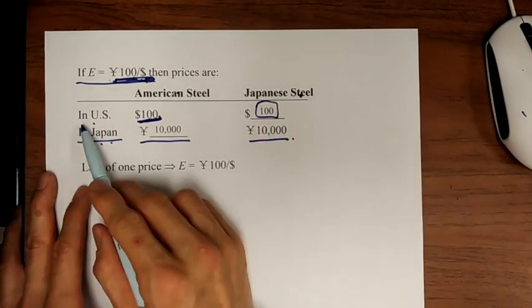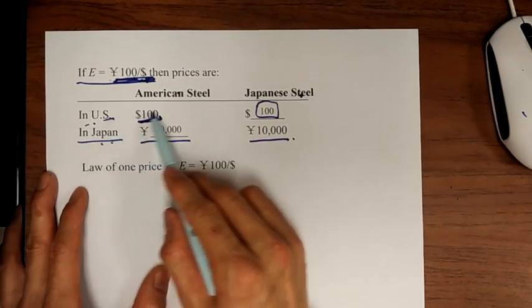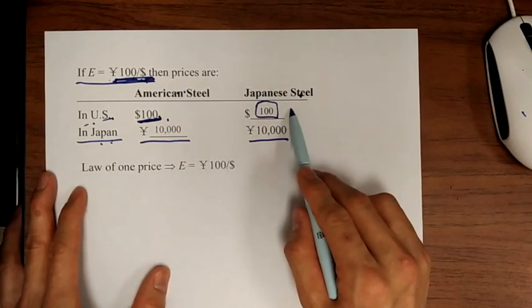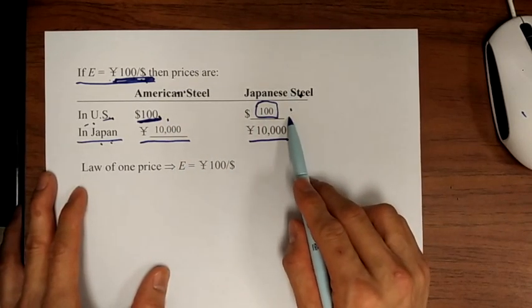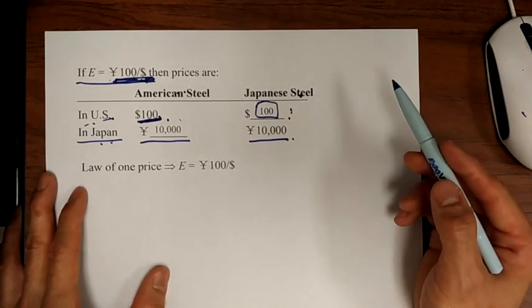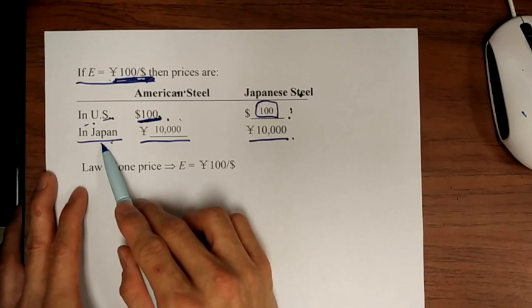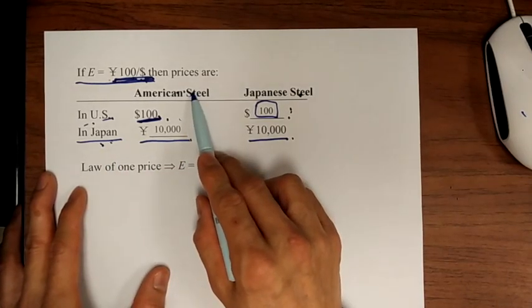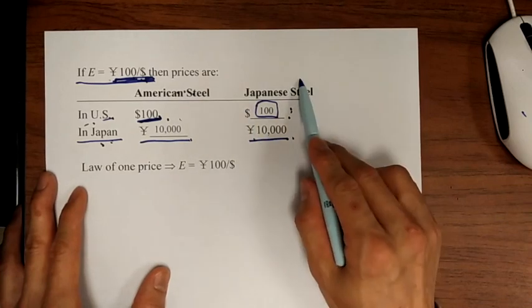Therefore, in the United States, if you want to buy American steel, you pay $100. If you want to buy Japanese steel, you pay $100. Which one should you buy? Doesn't matter. In Japan, you use 10,000 yen to buy American steel and 10,000 yen to buy Japanese steel.